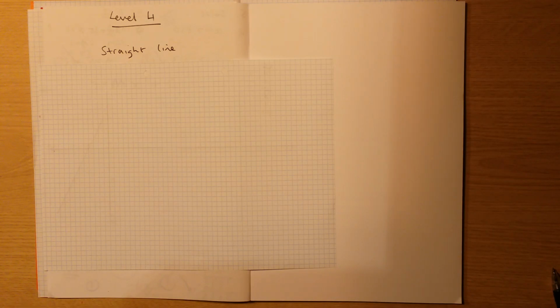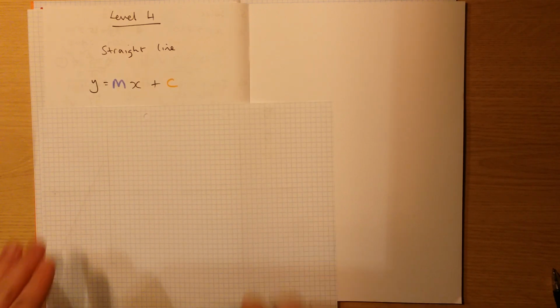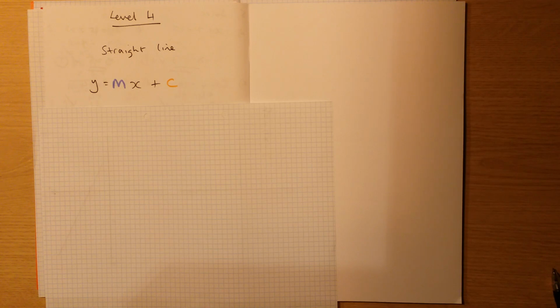Okay, hello. I would like to speak to you about straight lines. Now, a straight line can be shown algebraically in mathematics, and we use this thing here called the general equation of a straight line. So whenever we write a straight line down algebraically, it can be written in this form. And this is the general equation of a straight line.